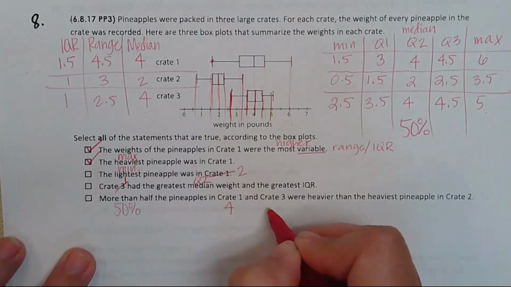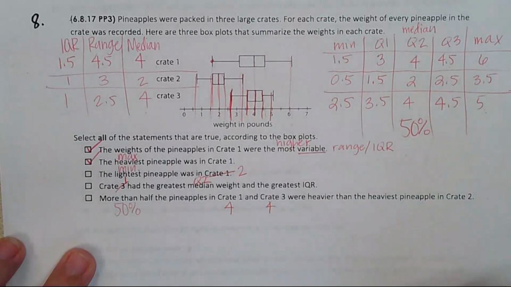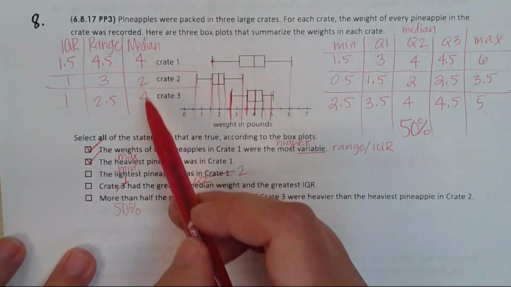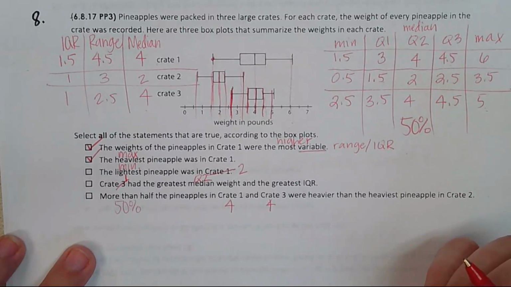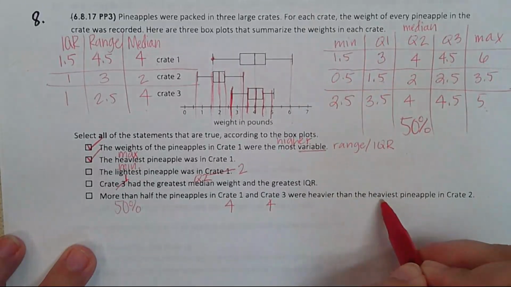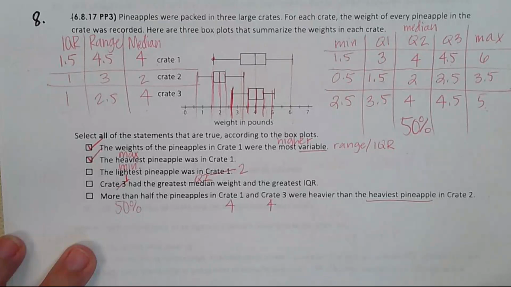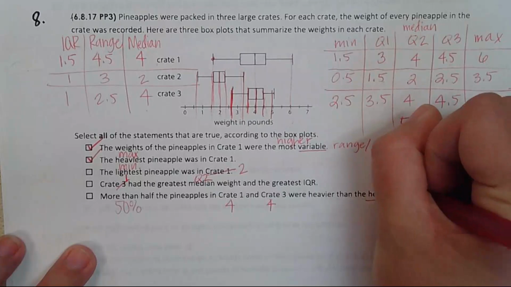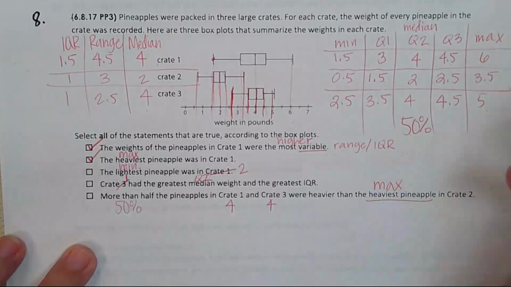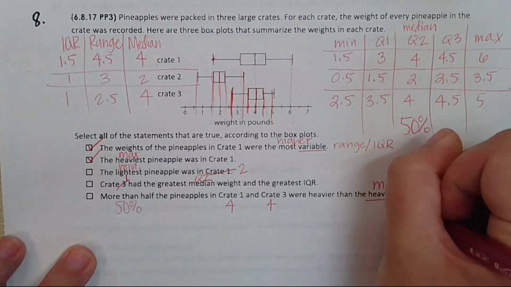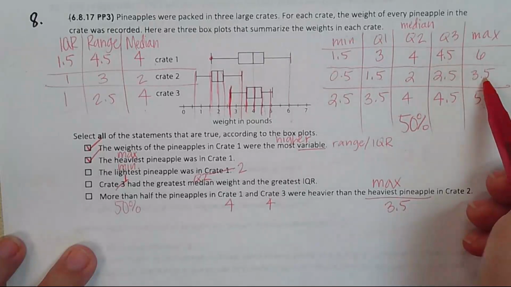They included those because they are the biggest. Not because they're the biggest, they're the same. Okay? So 50% of the pineapples in crate 1 and 3, they were the same, are heavier than the heaviest pineapple. What's another word for heaviest pineapple? What's the maximum pineapple in crate 2?